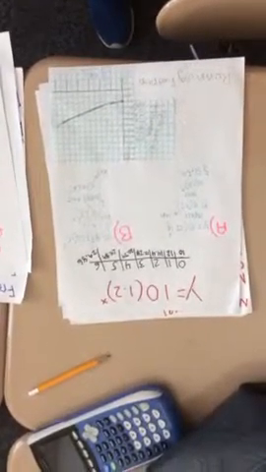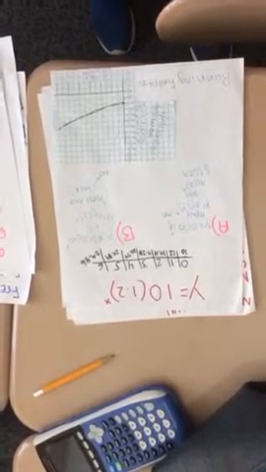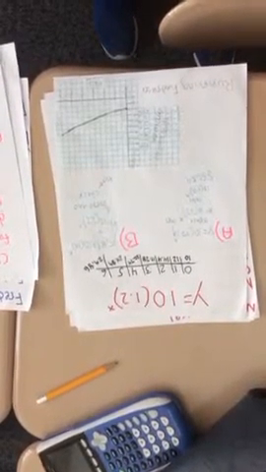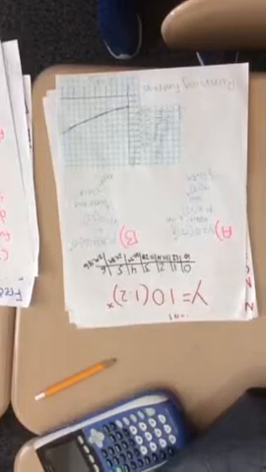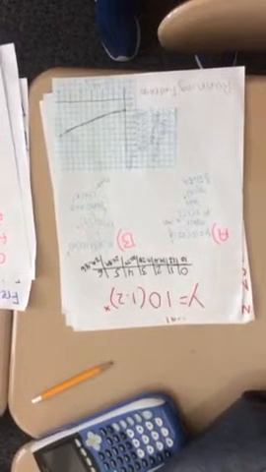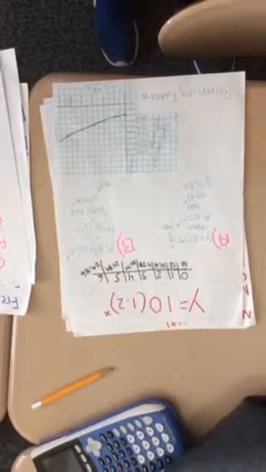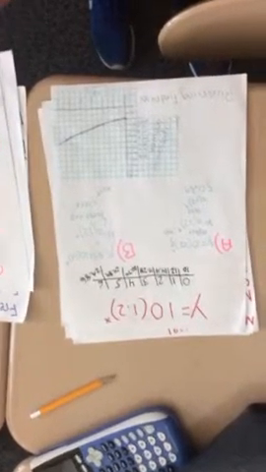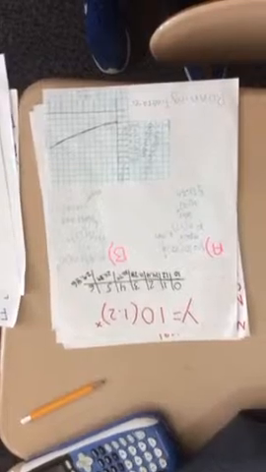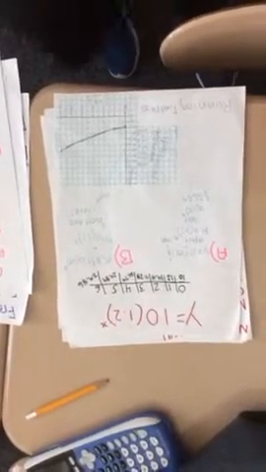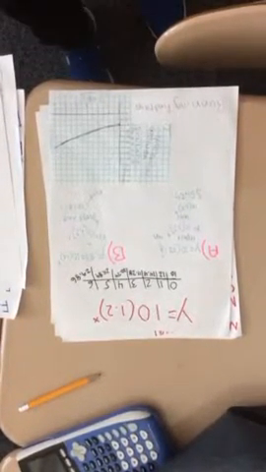For letter A, we did the explicit equation, y equals 10, which is the start, and then 1.2, which is the ratio, to the x, which is the laps. And then we replace it to y equals 10 times 1.2 to the 9th. Then we got to solve, so 10 times 1.2 to the 9th is $51.59.